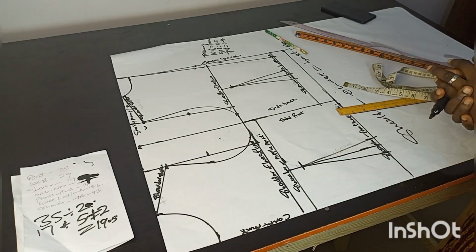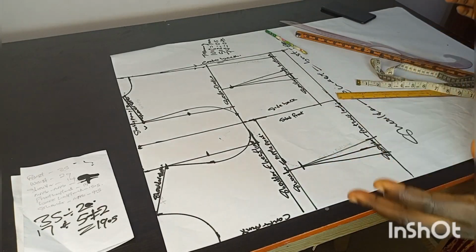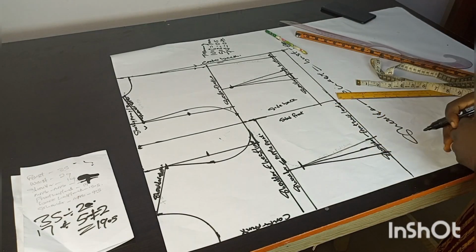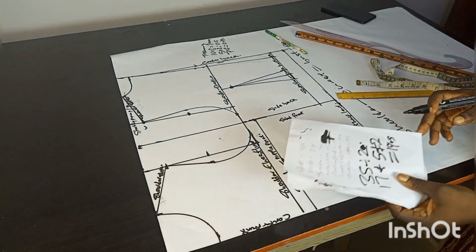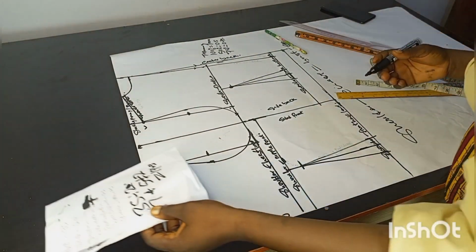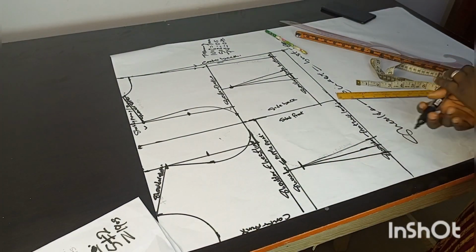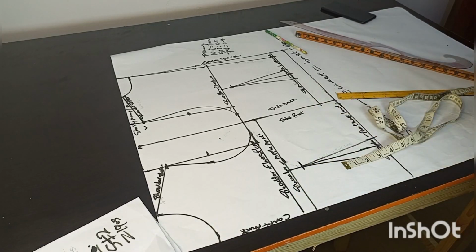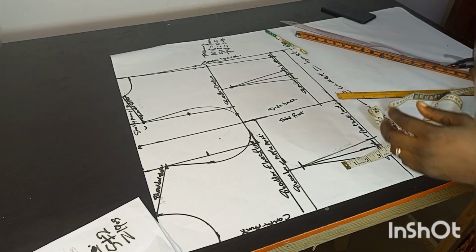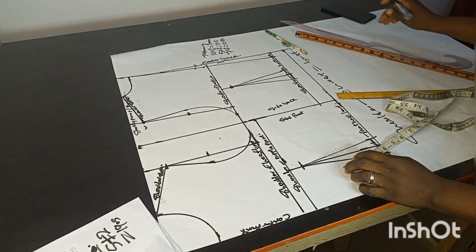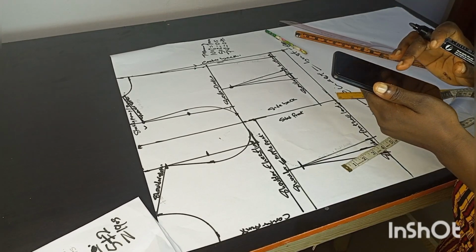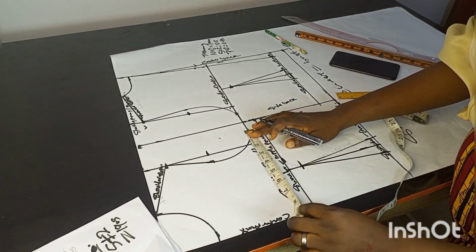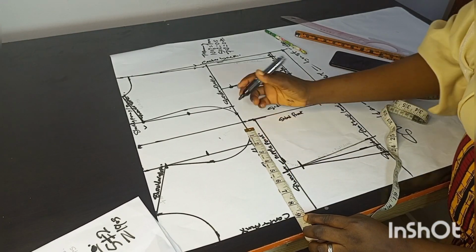So the next thing I will be doing is to place all my measurements, my bust and my waist measurement. So in doing that, this is my bust. Remember I said the bust is 35. So I'll be dividing the bust by 4. Now remember, we're working with 1/4 of the front and 1/4 of the back. So my bust divided by 4, that's 35 divided by 4, that's 8.75. So I'll go ahead and measure 8.75.